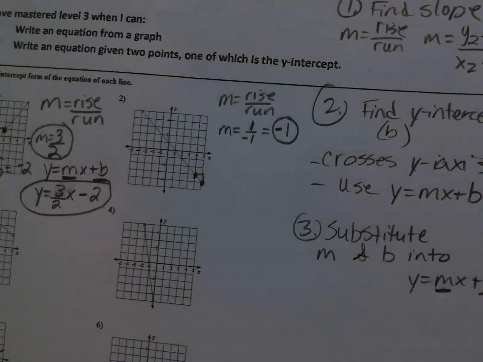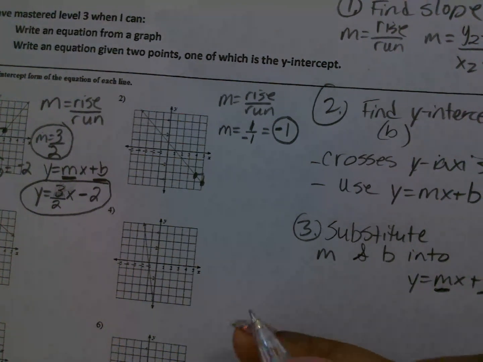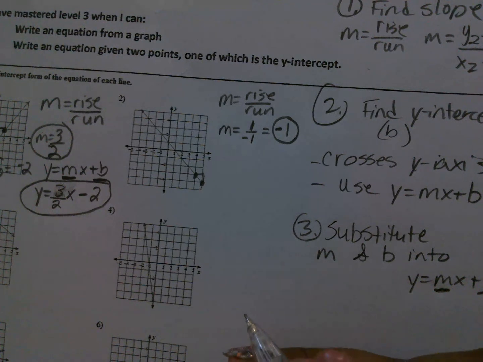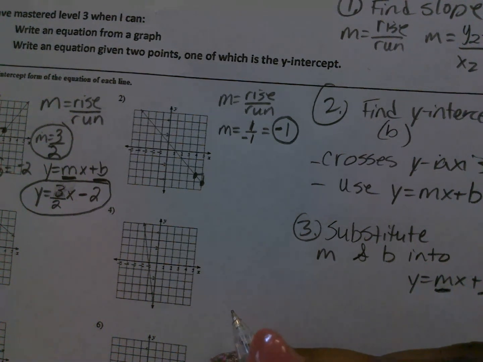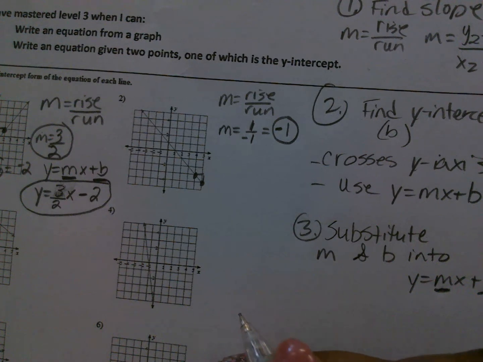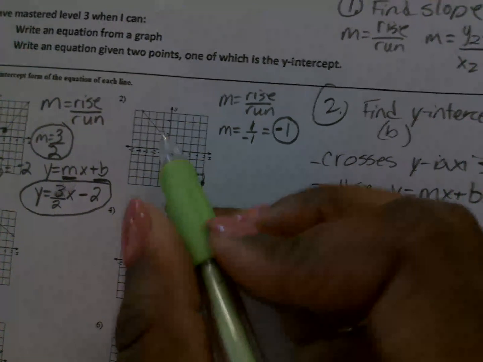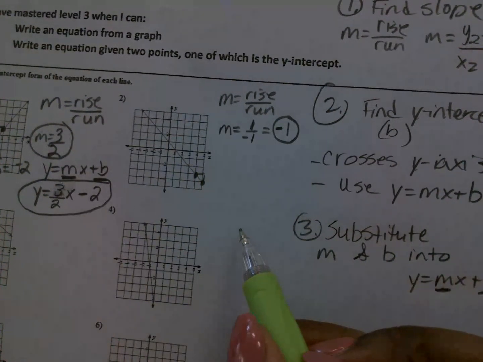So if you got -1 for the slope, raise your hand so I can see who that is. Okay, good. So we have to work on slope. Some of you got 2 over 2, I heard somebody say 2 over 2. You have to reduce it. 2 over 2 would have given you the 1. And remember, this is a negative slope because the line is going down.